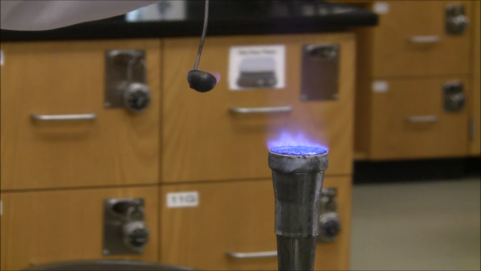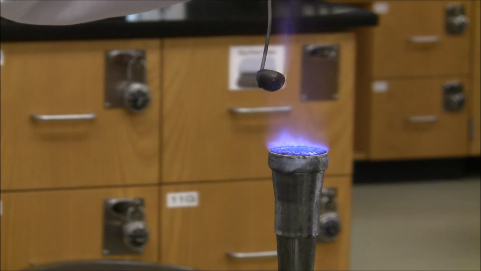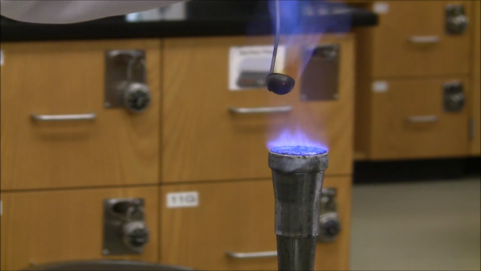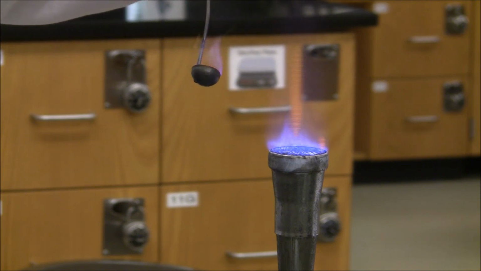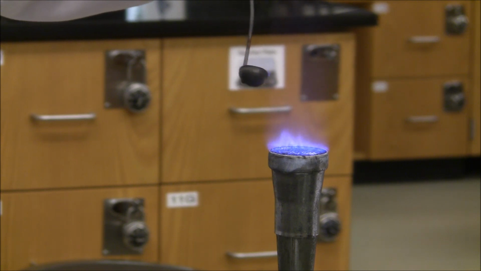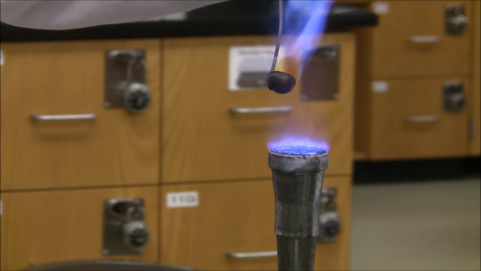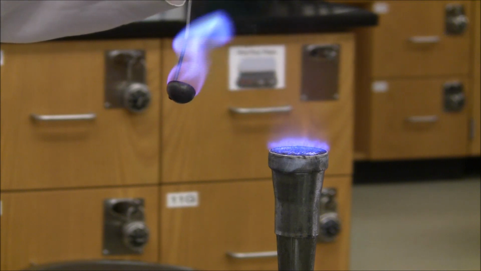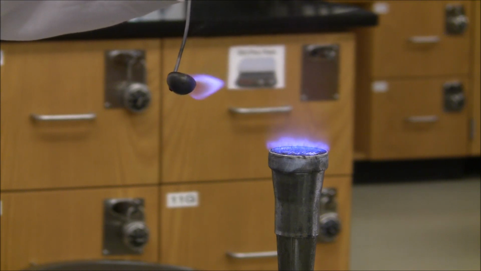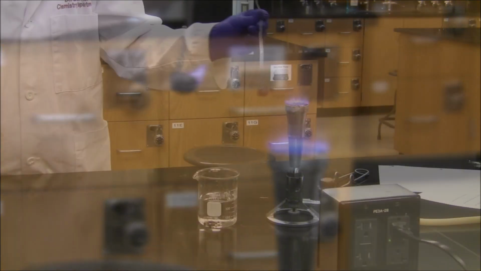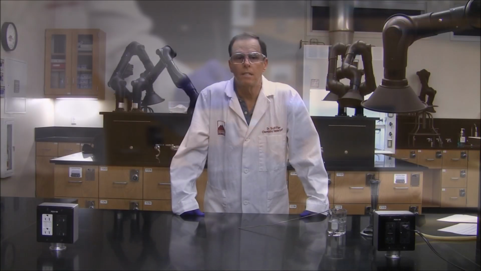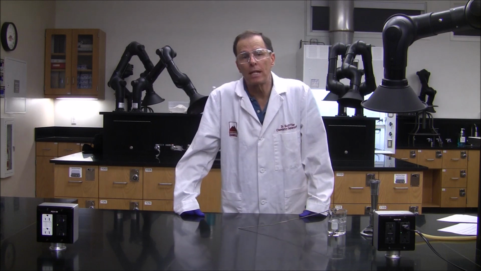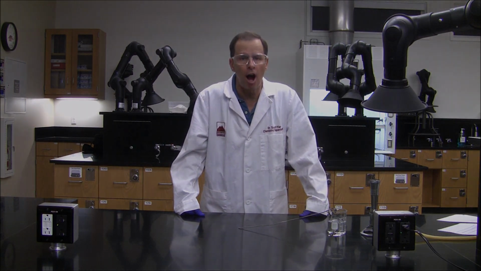Here you can see the sulfur burning in its characteristic blue flame. In the data table, record your observations of the reaction between sulfur and oxygen.